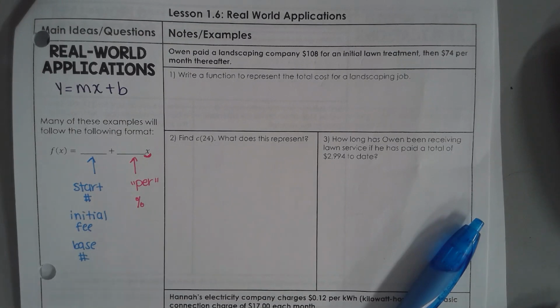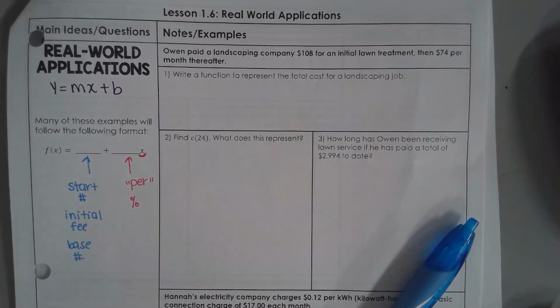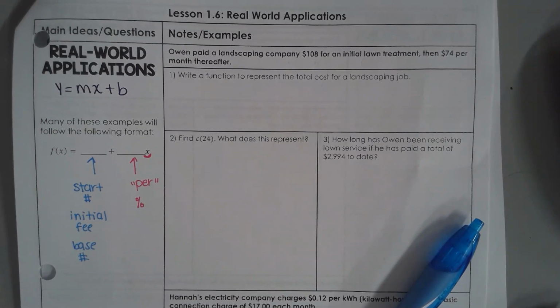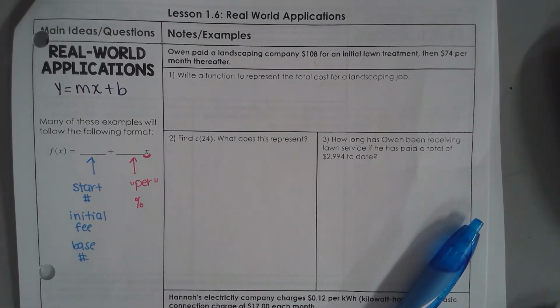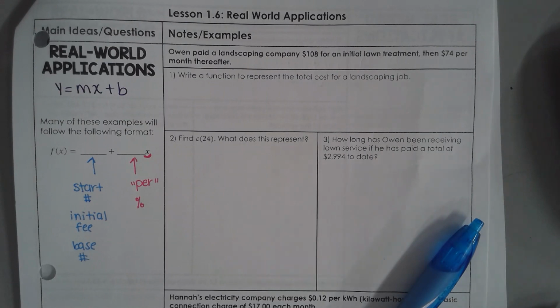Now, like a lot of places, when you set up utilities, when you move out of your house, and you have to start a new electric bill or whatever, they always have some kind of extra money you have to pay up at the beginning. It's not a per month, but y'all just keep in mind when you get your own place, you're going to have lots of little fees that come along. So that's what happens here. It's $108 for the very first time, and then it adds $74 per month, which means we're multiplying 74 by the number of months. Okay.